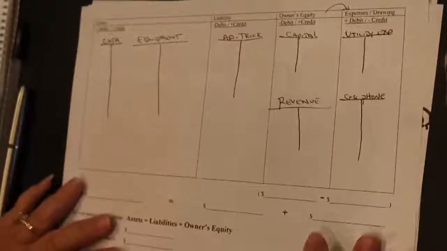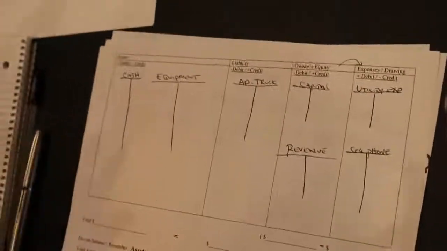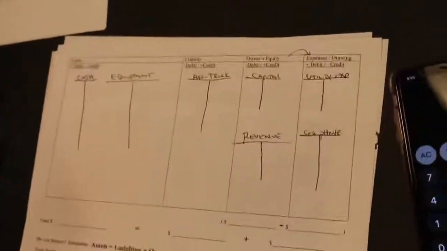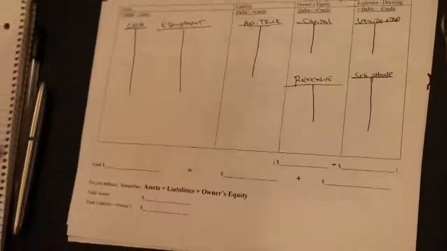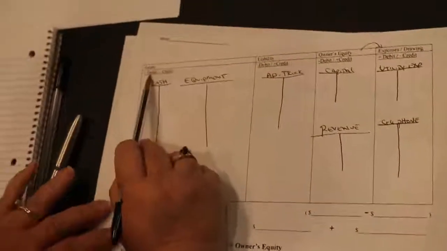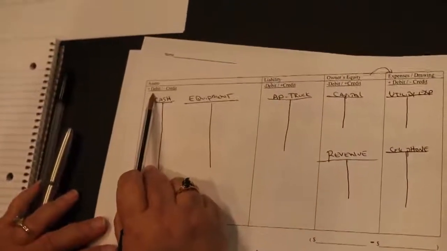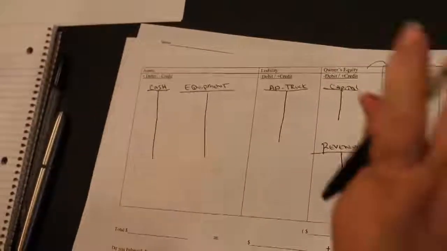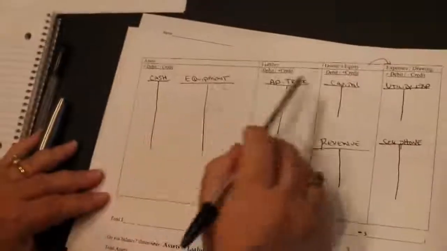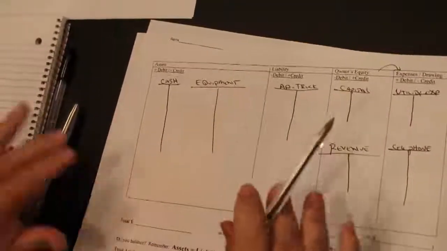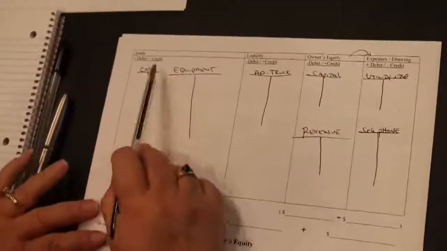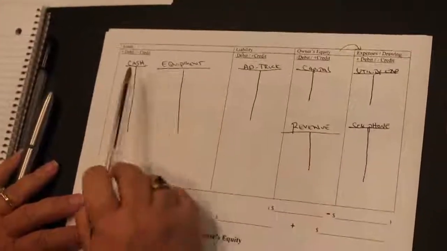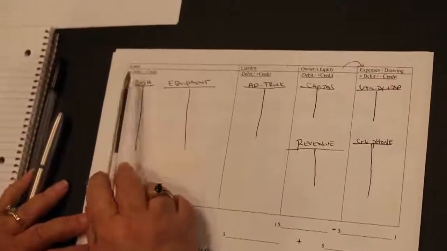Now, on the T accounts, keep in mind that debit is always going to be on the left, credit is always going to be on the right. So I notice I have it here. Debit on the left, sorry, credit on the right. Debit left, credit right. Debit, credit, debit, credit. Now, whether it's an asset or liability or owner's equity, how they are increased differs.